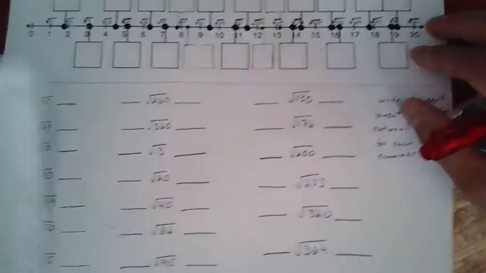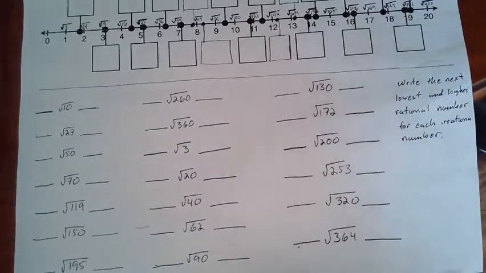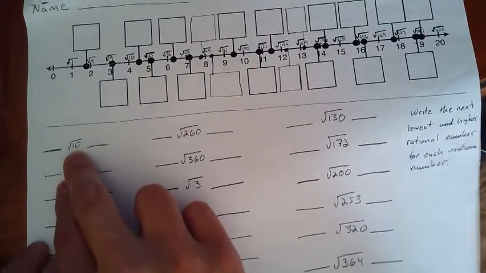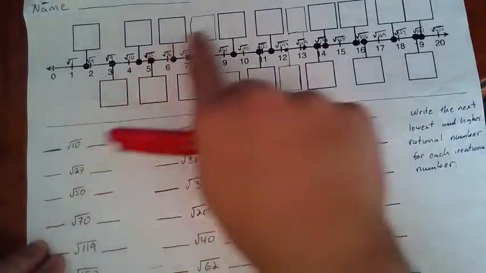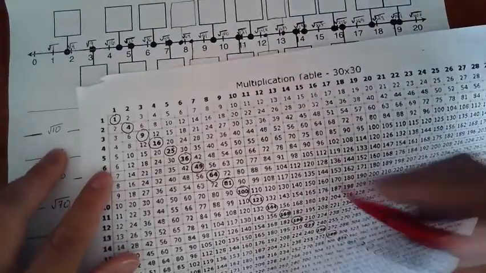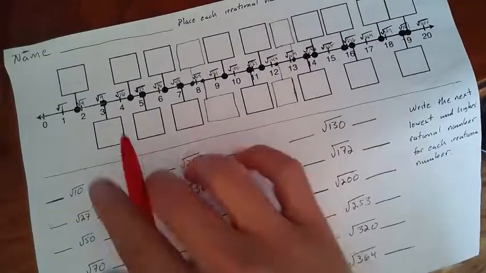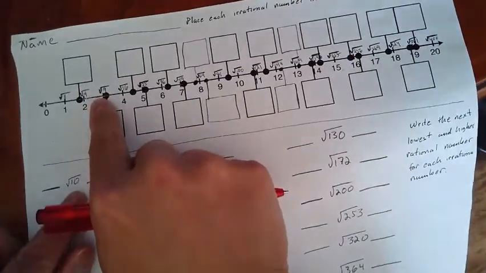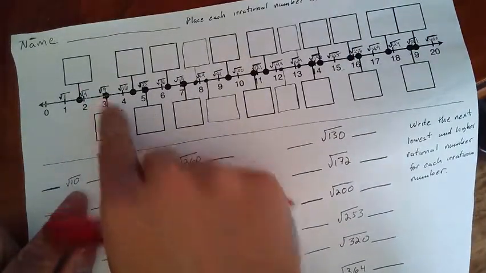Okay, so the next thing we want to do is fill in the square root of 10, for example. I'll do a few of these with you, where that goes on this number line. Okay, so the square root of 10. I want you to look here, okay? So once you have this filled in, you can use what you have on your number line here to do the rest of this.